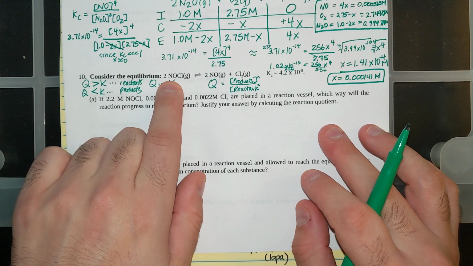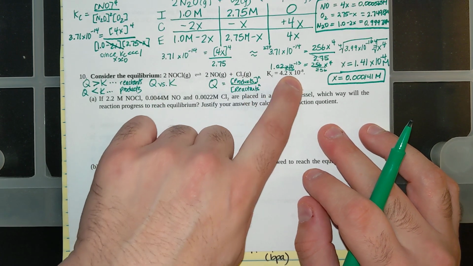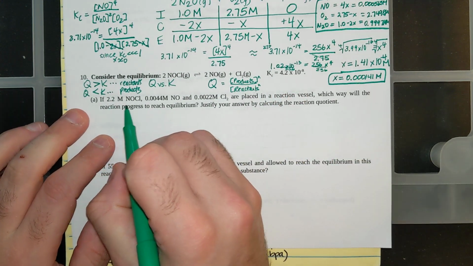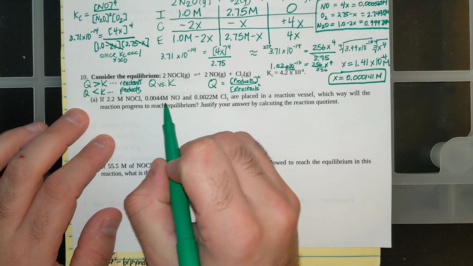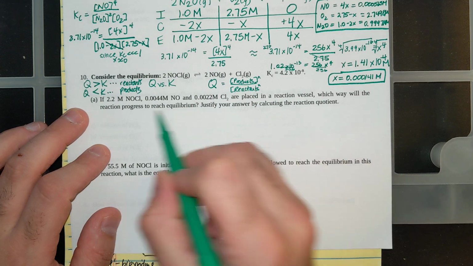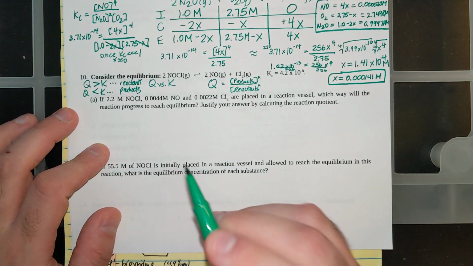So we have this equation, 2 NOCl in equilibrium with 2 NO and 1 Cl2, and the Kc is 4.2 times 10 to the minus 8th. It said if 2.2 molar of NOCl, 0.004 molar of NO, and 0.002 molar of Cl2 are placed in a reaction vessel, which way will the reaction progress to reach equilibrium? Justify your answer calculating the reaction quotient.